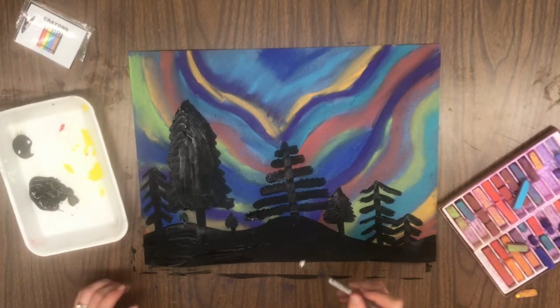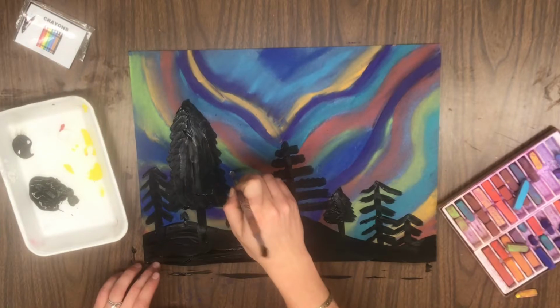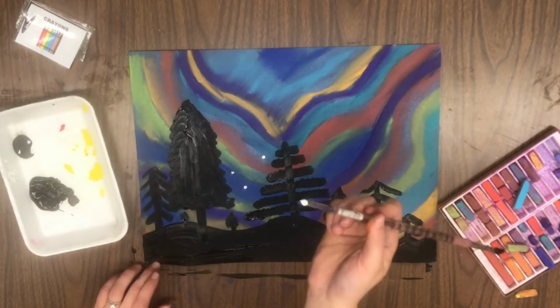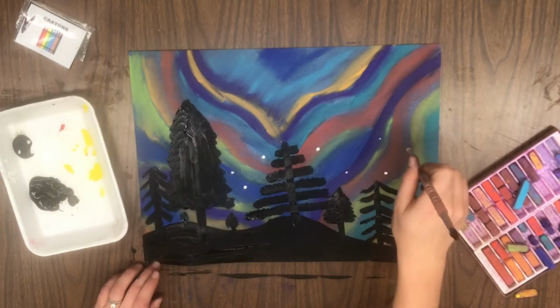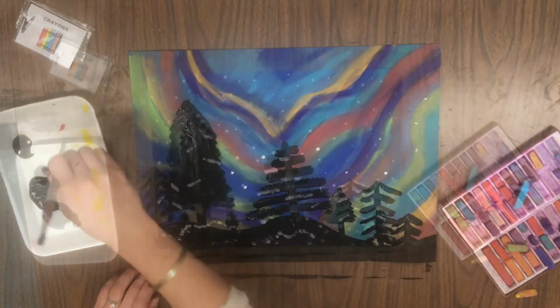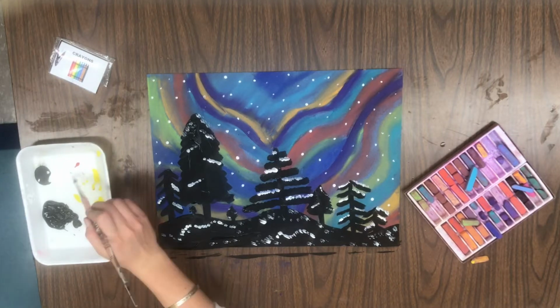The snow part of the project is pretty fun because you get to use the other side of the paintbrush. Notice how my bristles are in the air, and I'm actually using a printmaking technique of tapping and pressing to make my snow and stars in the sky.